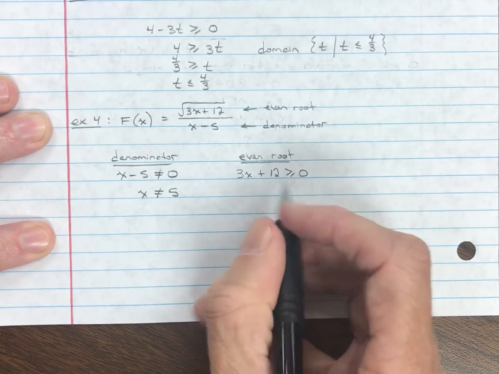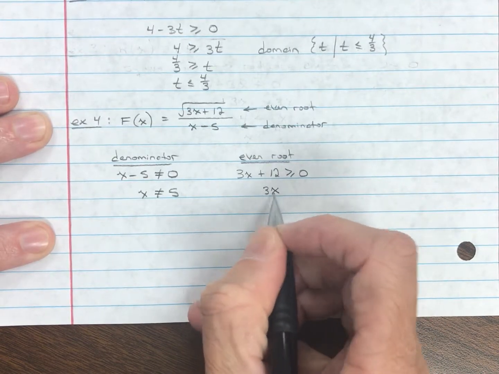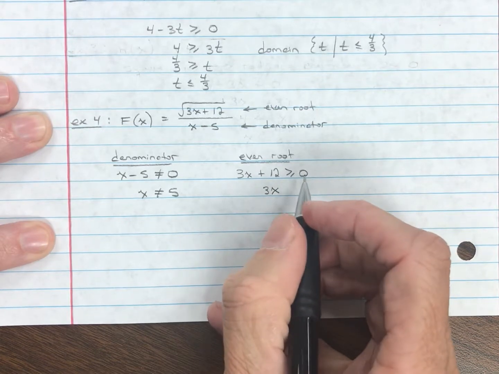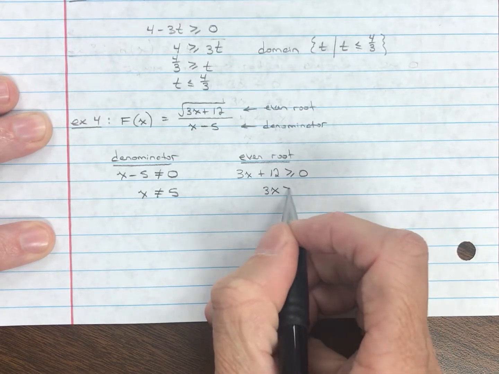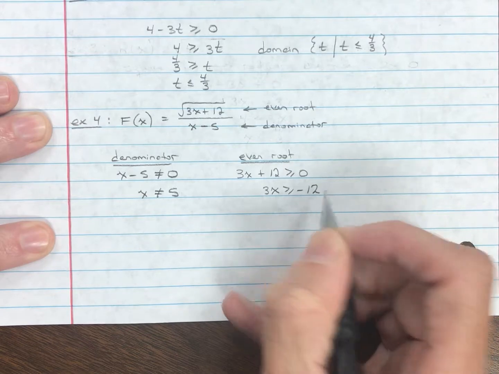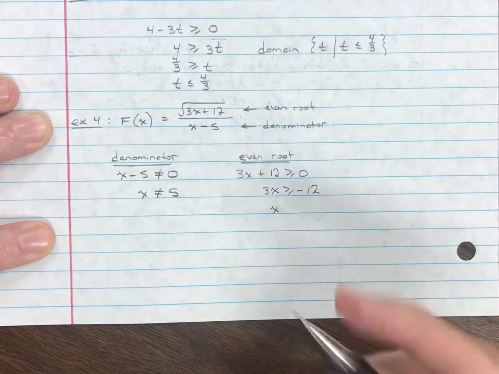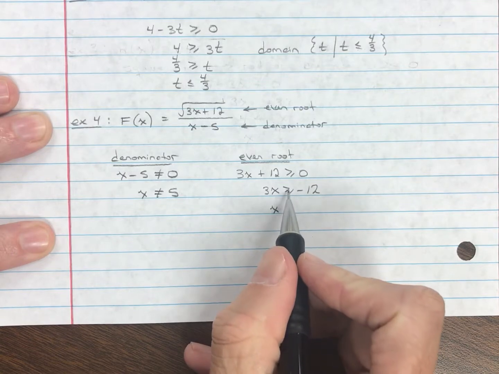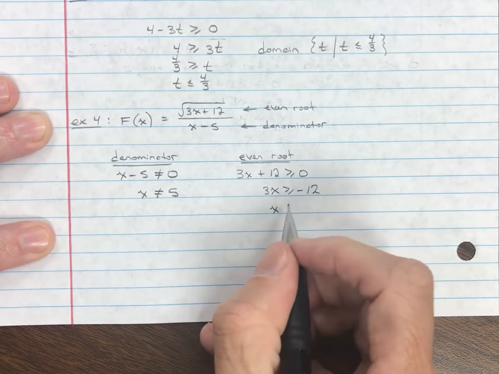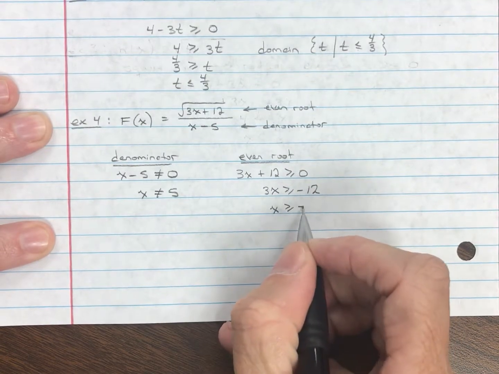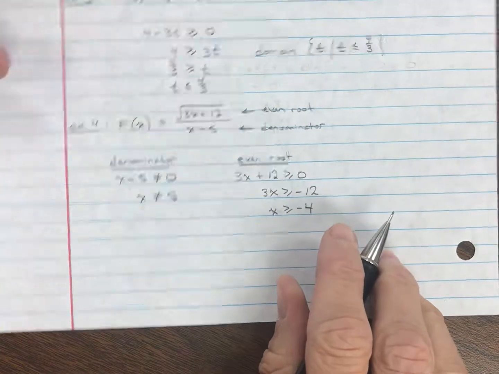Okay, I'll subtract 12 from both sides. 3x must be greater than or equal to negative 12. I'll divide both sides by 3, and because I'm dividing by a positive, I don't change the direction of the inequality. x is greater than or equal to negative 4.